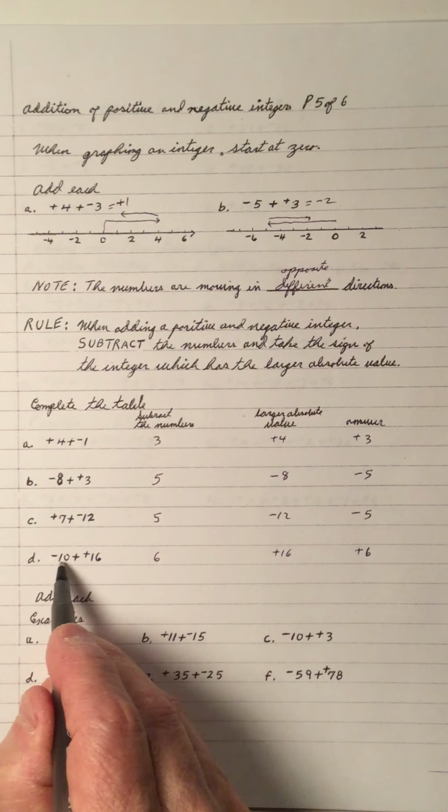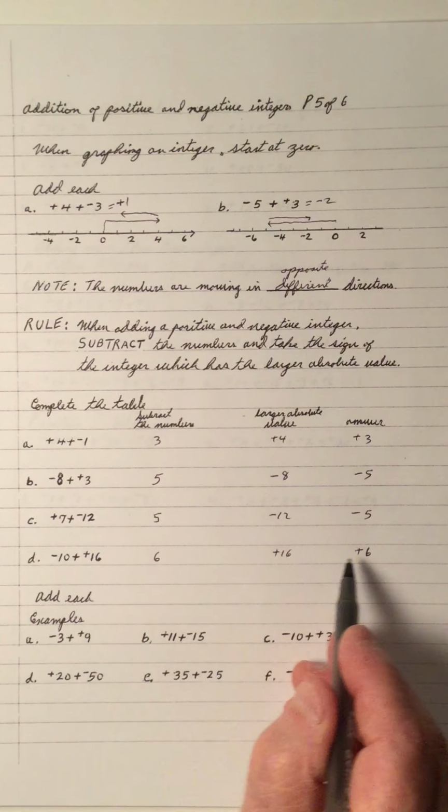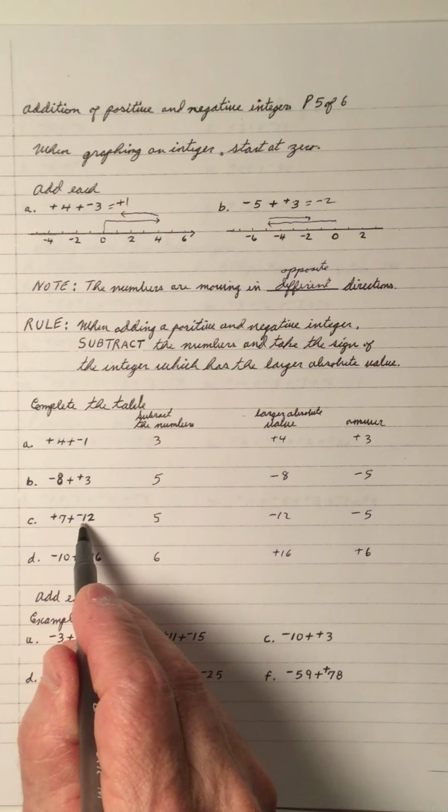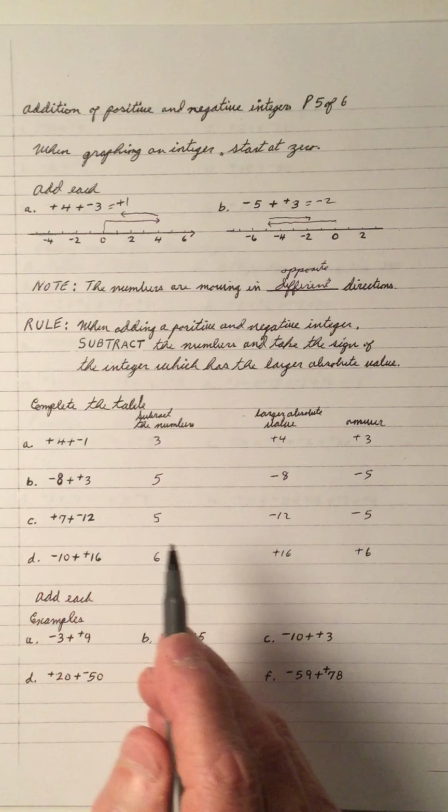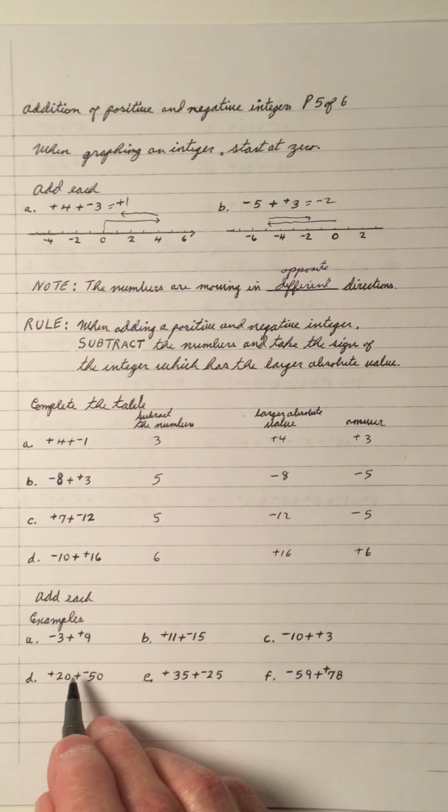Note, subtract, you get 6, but there's more pluses. Subtract, you get a 5, but there's more negatives. Subtract, you get a 5, but there's more negatives. Now let's do some examples.